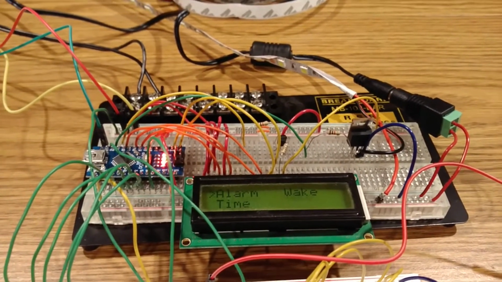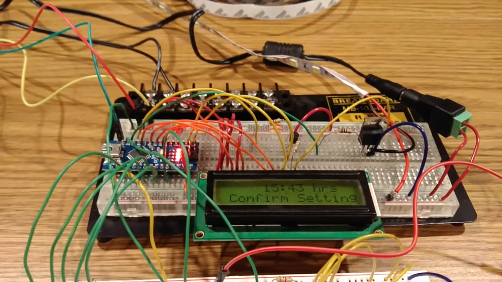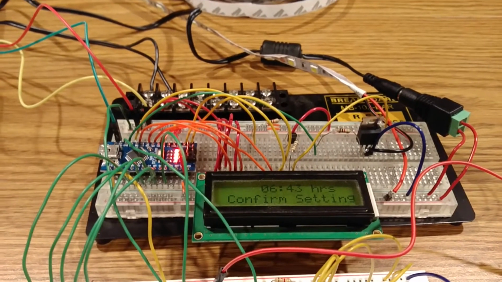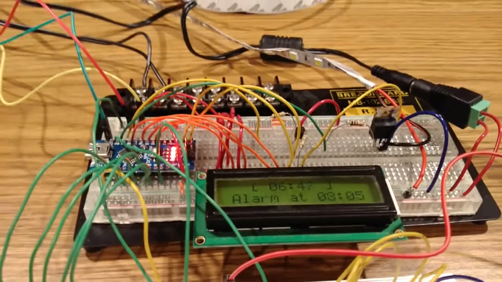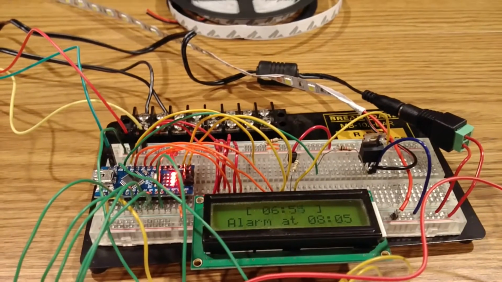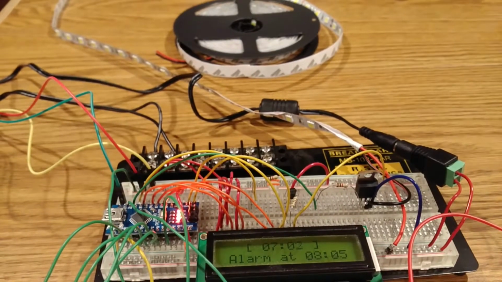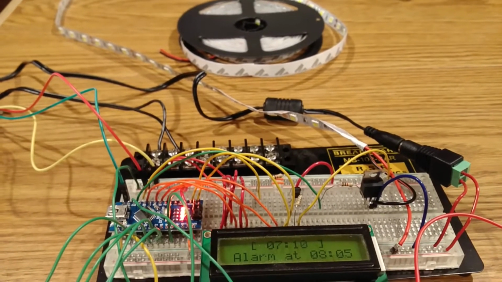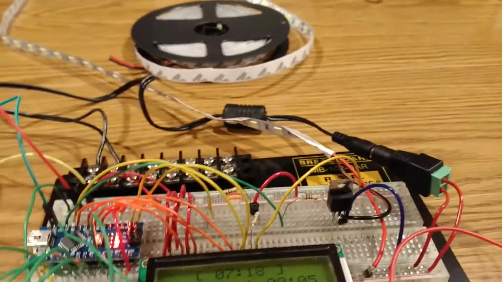So let's go ahead and set the time back to probably around 6. Go back down. That should be good enough. So typically, if we had the wake function on the sunrise wake, we would expect at default it to start ramping up the LEDs at 7:05, but as you can see here, LEDs stay off, and it'll continue on to 8:05 and trigger the alarm, just like a normal alarm clock.